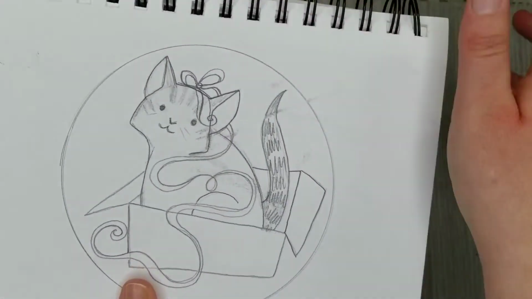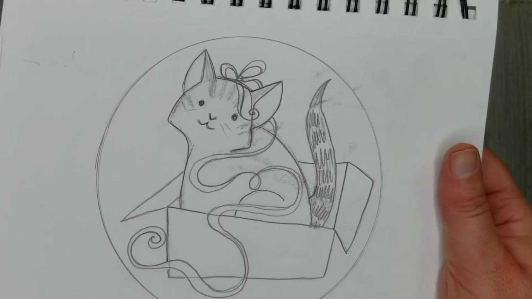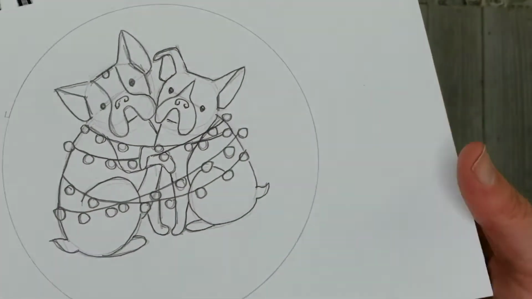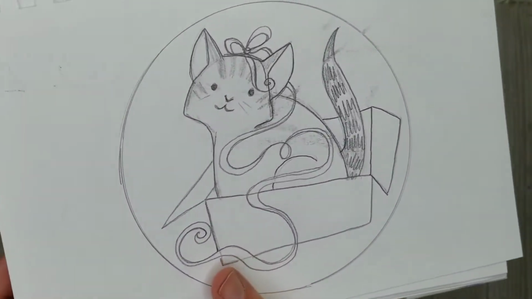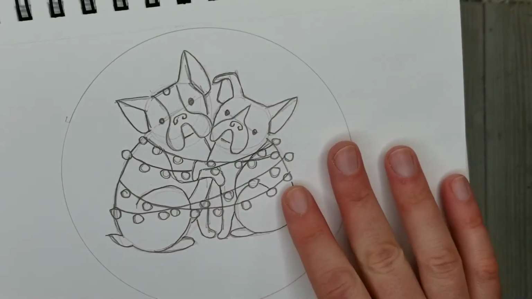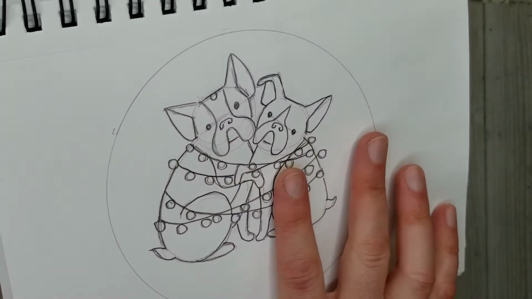The first demonstration I did was this cute little kitty. This is my kitty that I have here at home. And then I also did my two dogs. And the thing is, my cat and my dogs all have these pointy ears that stand up. They all have kind of a flat face.